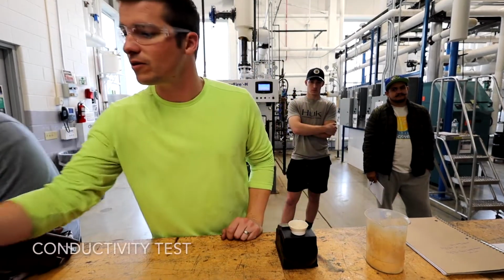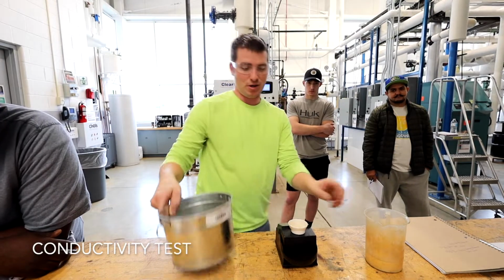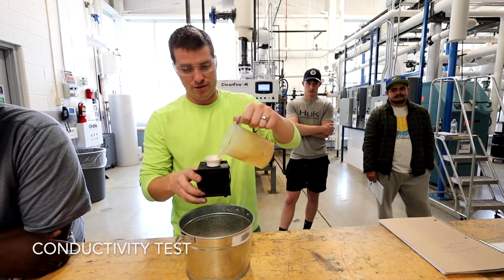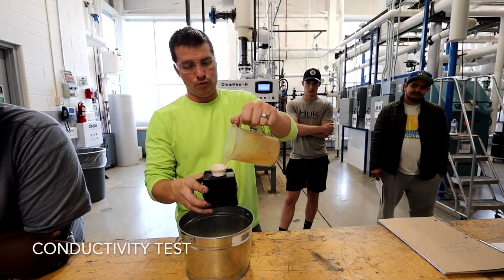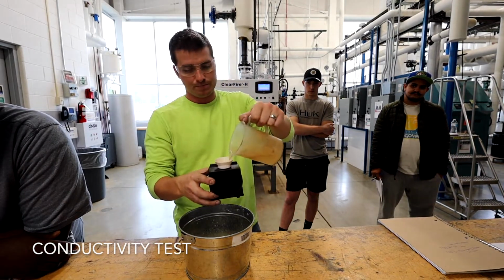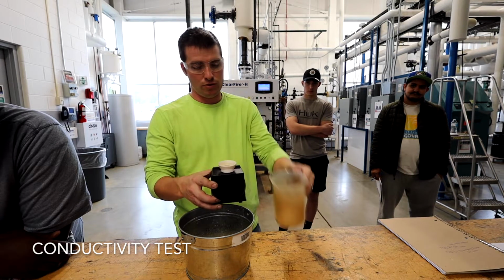Do we have, look at that, my slop bucket. All right, I don't want to dirty the floor up here. All right, so we'll want to grab a sample. We'll want to go ahead and rinse this cup out a couple times. All right, and then we'll want to read.